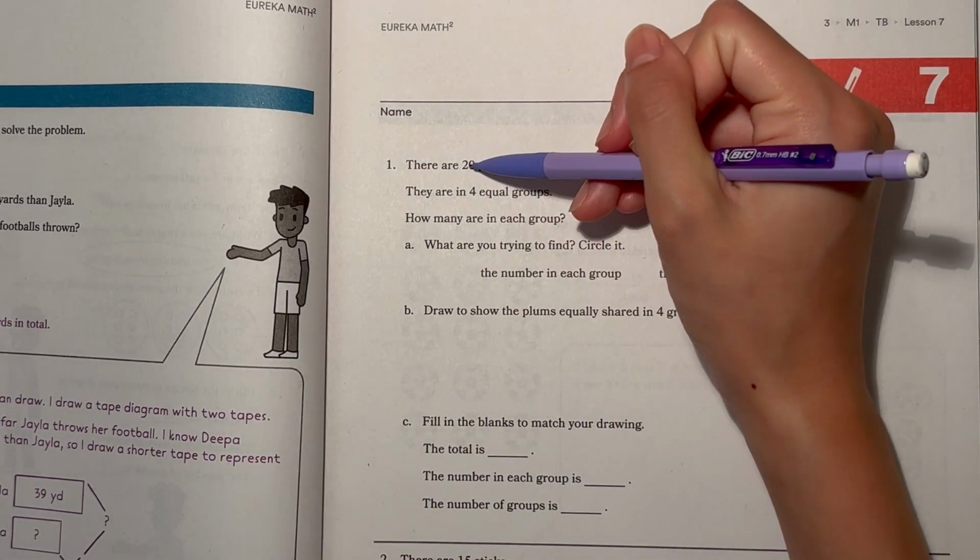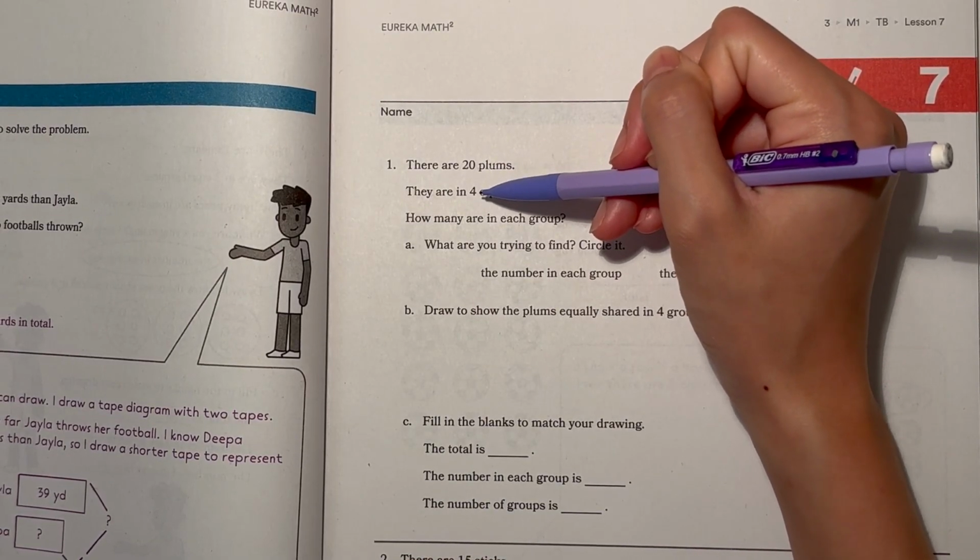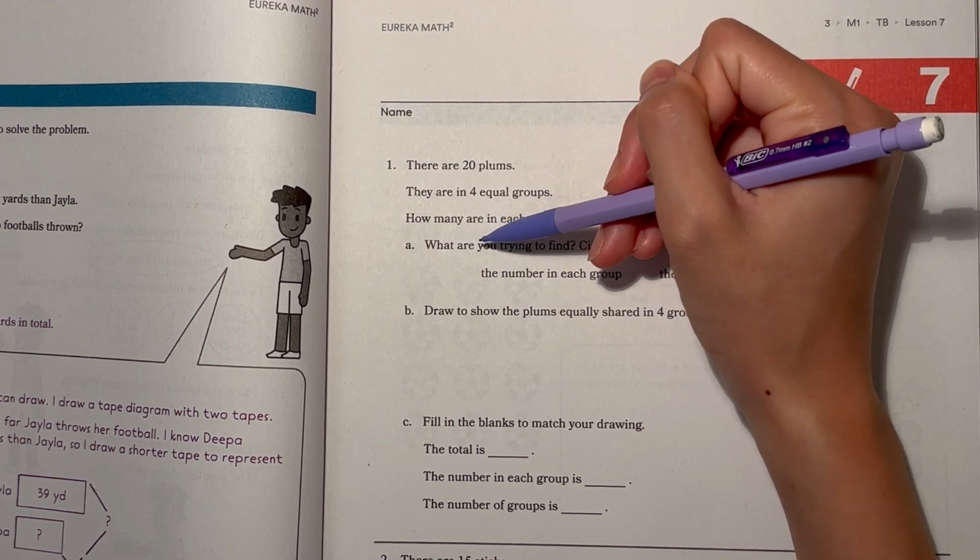Number 1, there are 20 plums. They are in 4 equal groups. How many are in each group? So A, what are you trying to figure out? Circle it.